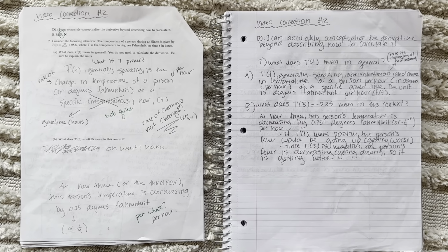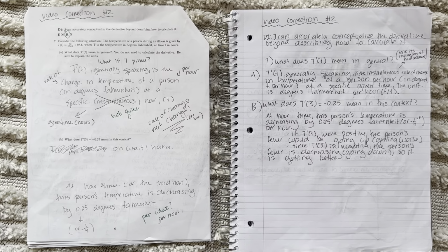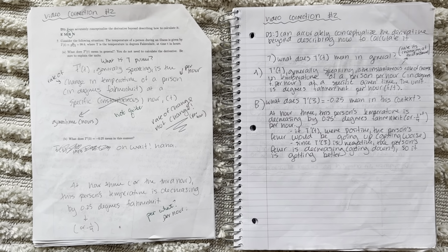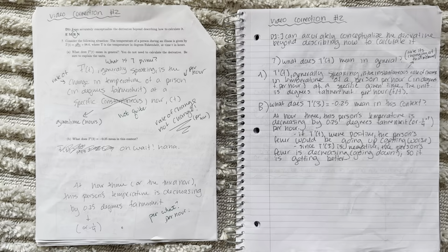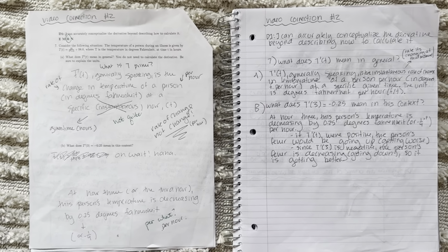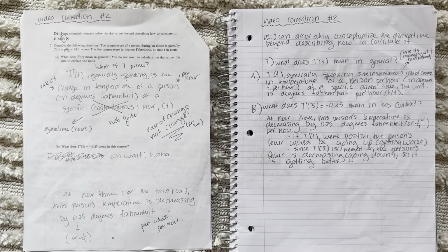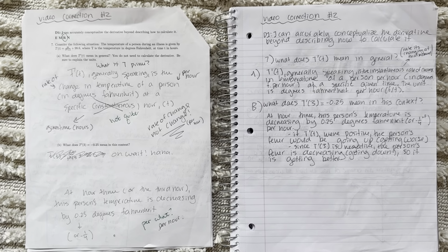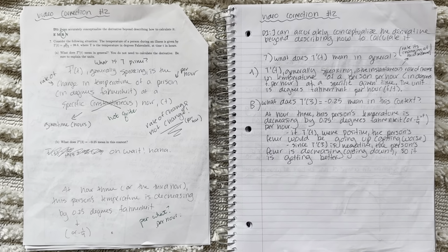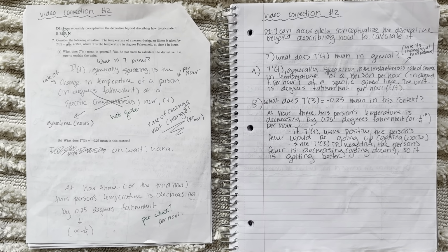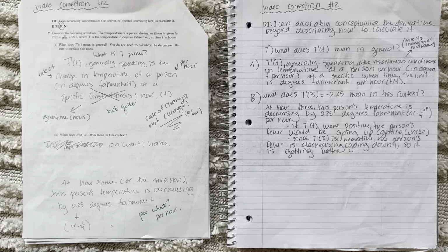I am in Survey of Calculus 130, and I'm about to start recording, or I am recording, sorry, my second video correction. So this is from test number 1, and this addresses learning target D1, which states: I can accurately conceptualize the derivative beyond describing how to calculate it.